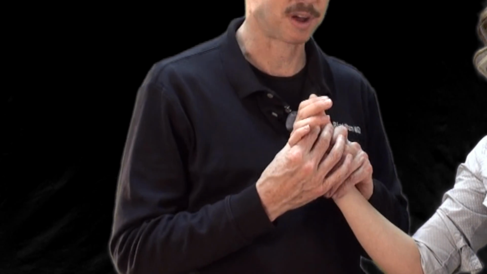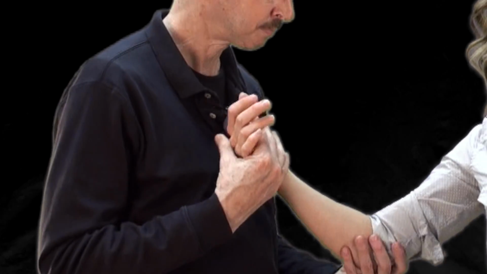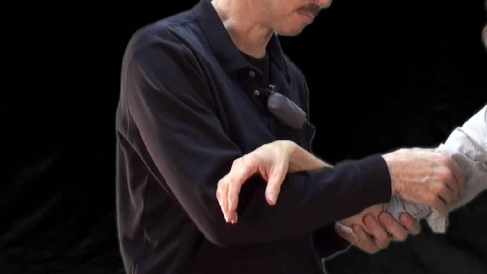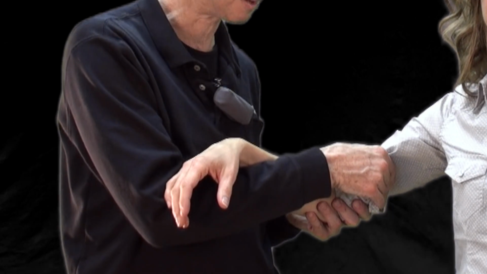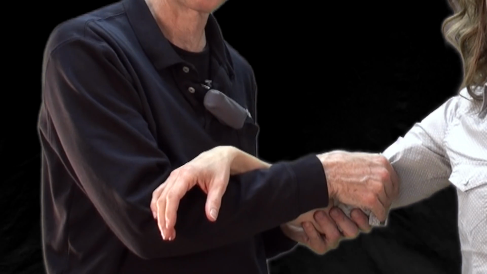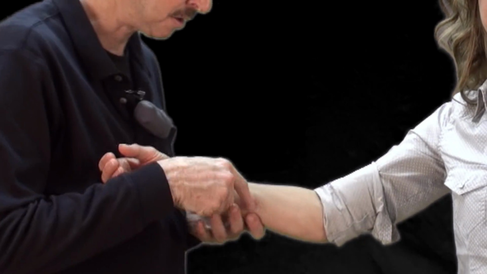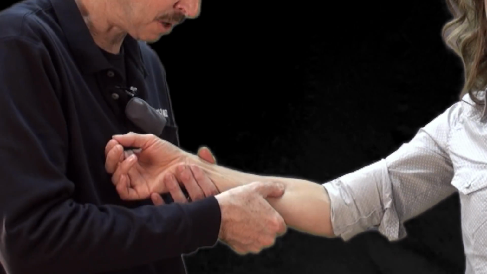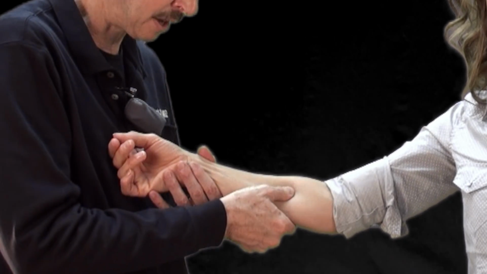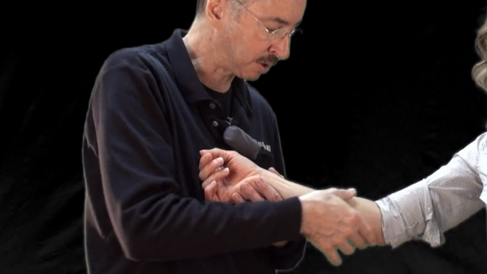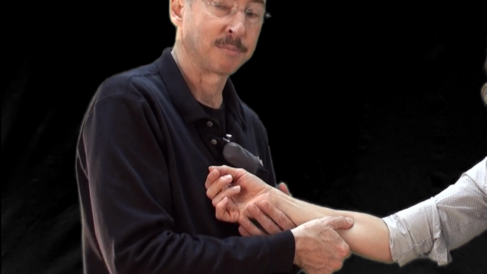Carpal tunnel syndrome often starts all the way up here with tightness in the biceps muscle. You will often find that the biceps muscle is tight and in more spasm on the painful or symptomatic side than in your other arm. You will also find, perhaps, that there's spasm and tightness in the palm side of the muscles of your forearm. Learning how to stretch your biceps and your forearm can, in many people, help alleviate the symptoms of carpal tunnel syndrome.